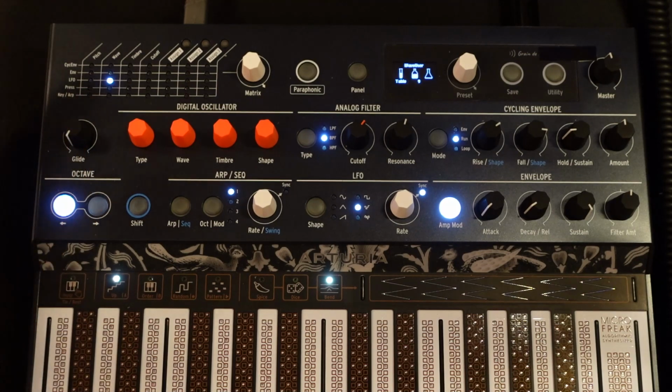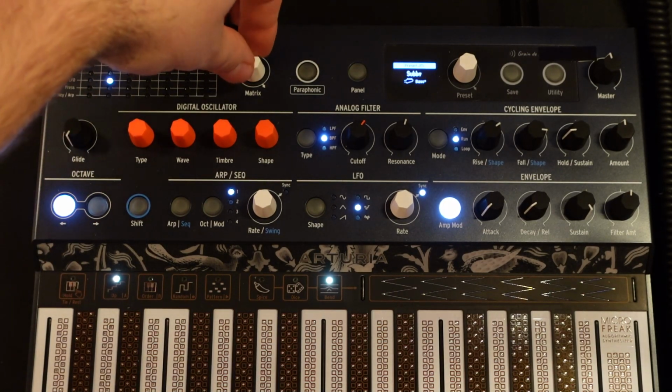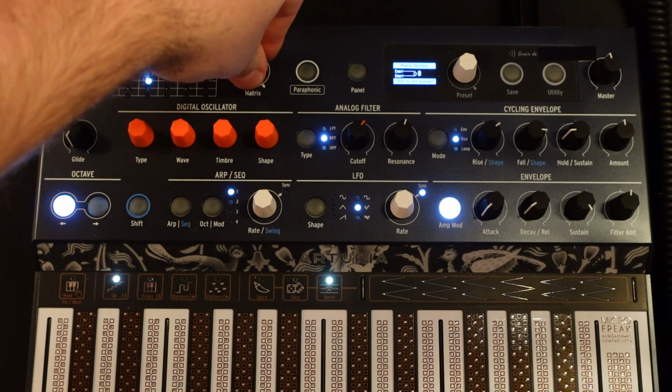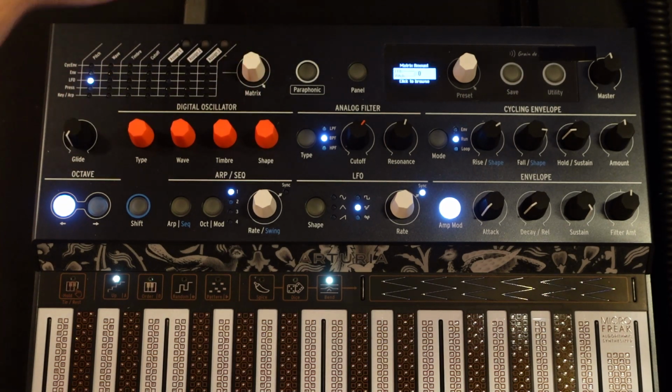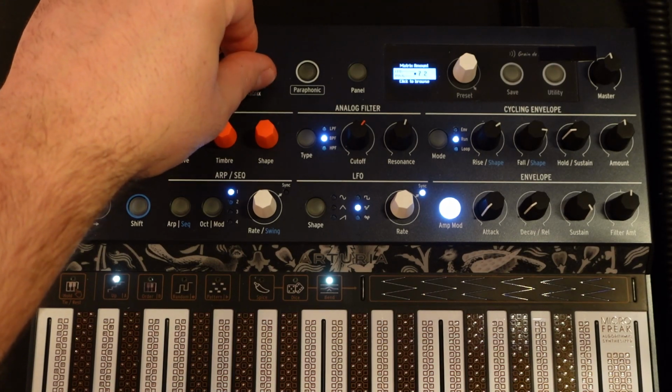We can assign an LFO to the pitch. Click, go to the LFO right here, click once, set the amount, try it out.